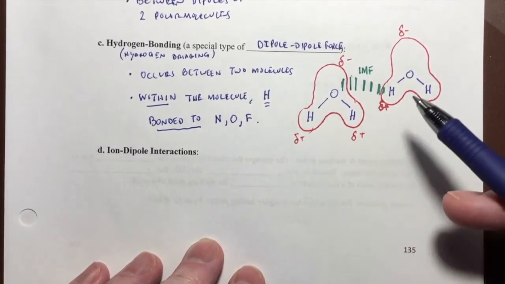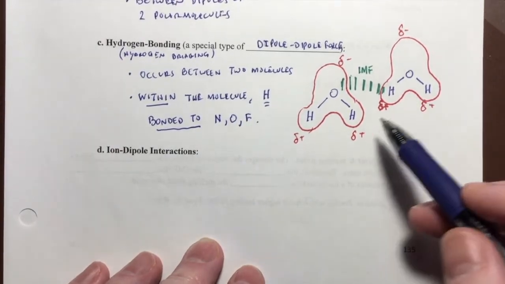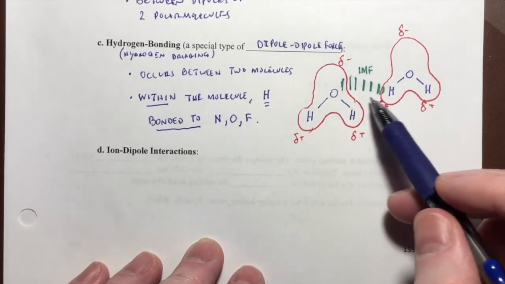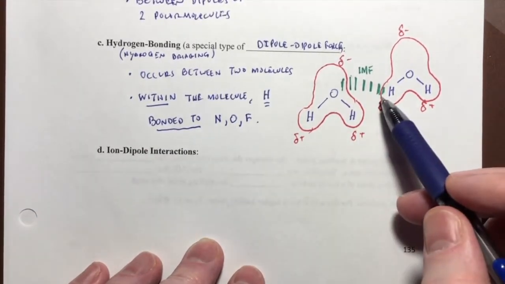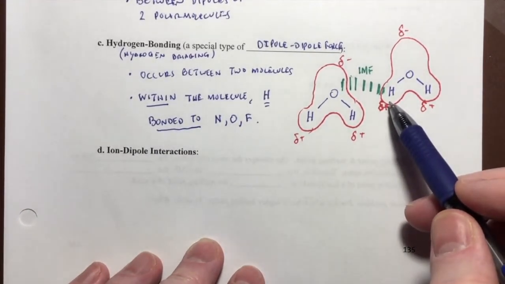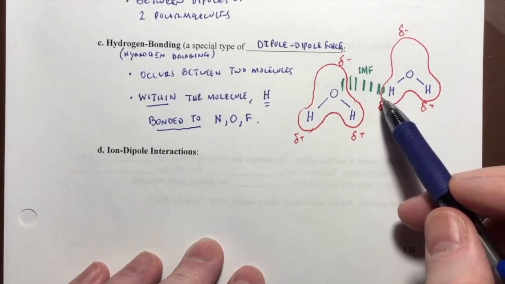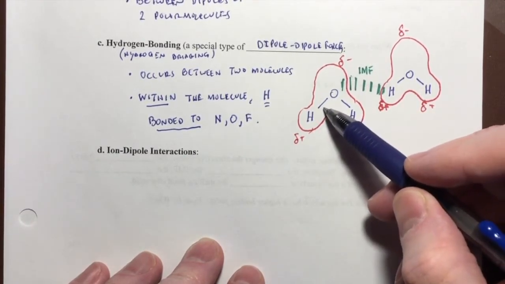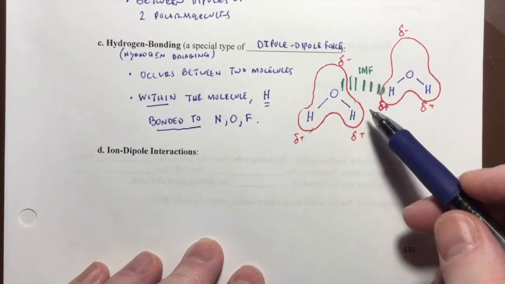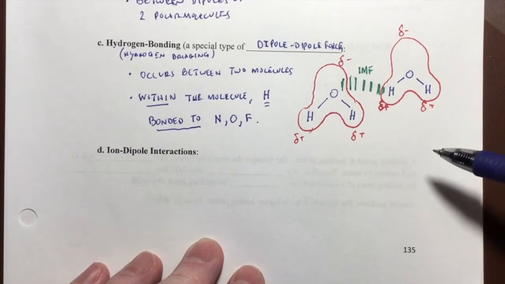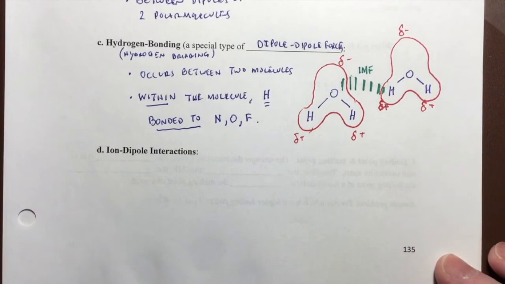So where is the hydrogen bonding intermolecular force? It's this right here. Because remember, hydrogen bonds as intermolecular forces are happening between two separate molecules. Where is a hydrogen bonded? There's a hydrogen bonded, right? Where's the hydrogen bond? It's right here. And you can see how confusing this can be, right? All right. We're going to move on.